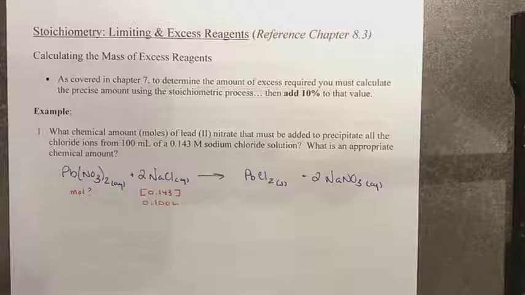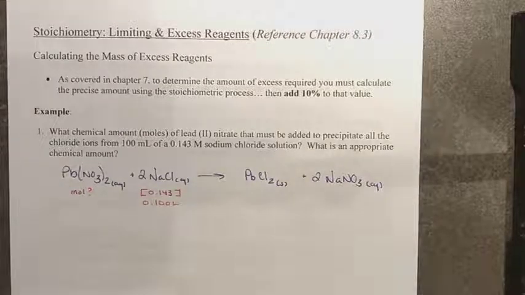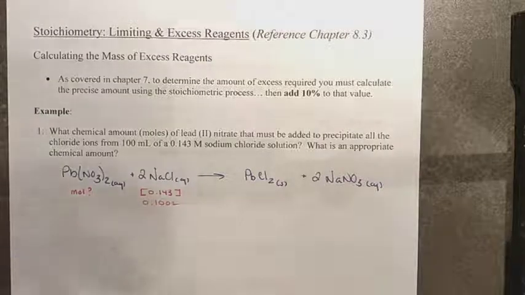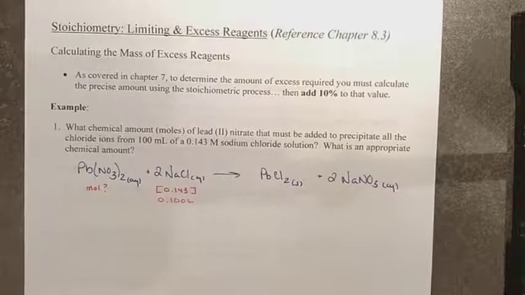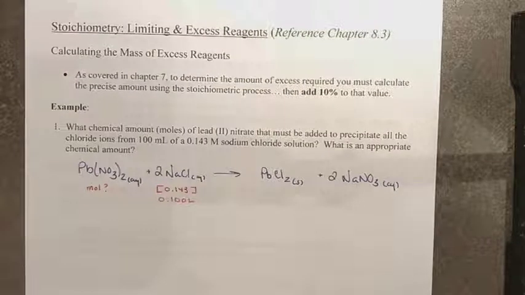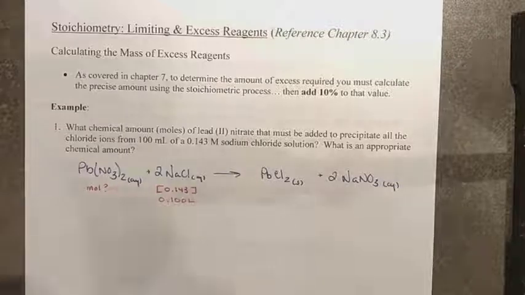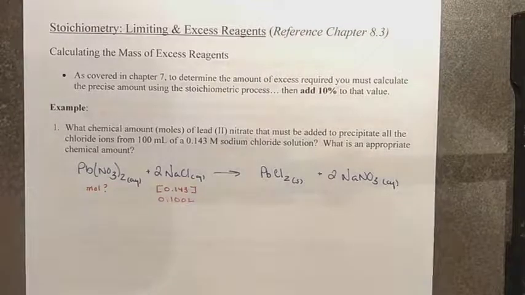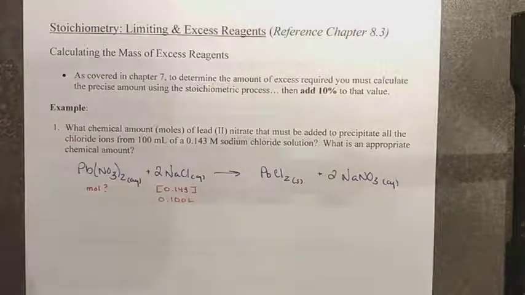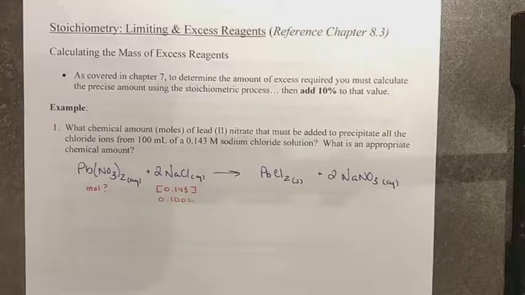Next is just kind of reviewing limiting and excess reagents. Now, I did introduce these with some example questions in Chapter 7. It is an important idea. It comes up much more for us here as we start doing some of our experimental stoichiometry and some of our other chemical analyses. So let's just review a couple of things. These are all question styles that you have seen before. I'm just kind of reteaching the topic here, so we'll go through it fairly quickly.